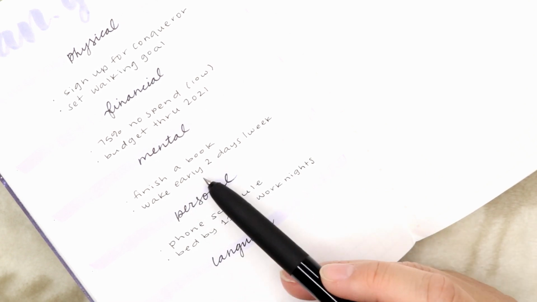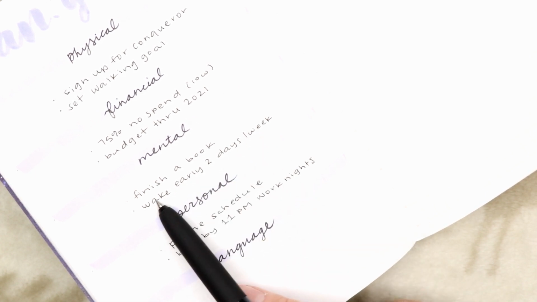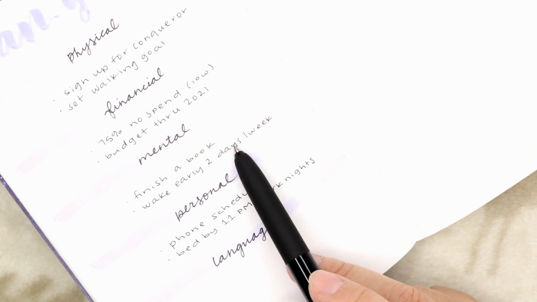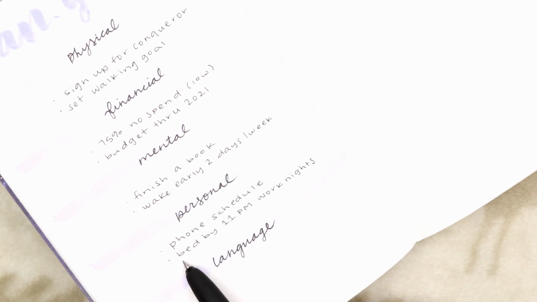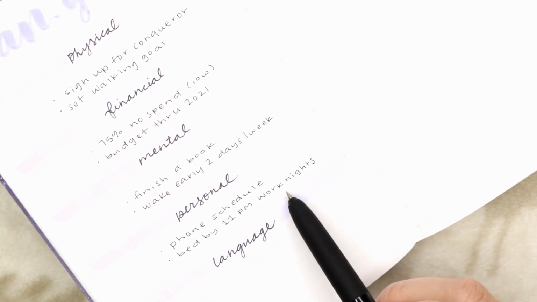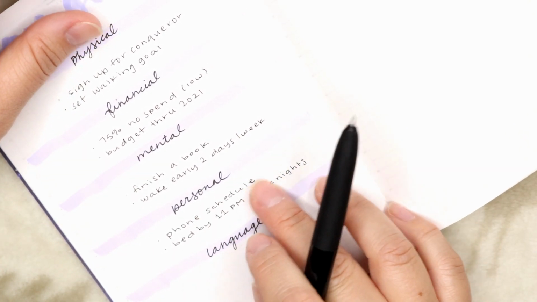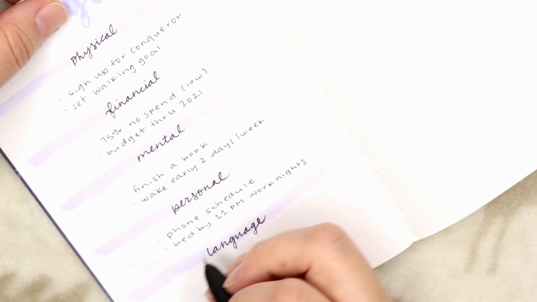The reason these two are different to me is because this is not necessary for me. If I don't wake up early these 2 days a week, I won't necessarily be in the best mental space, but I can still function. Whereas if I go to bed later than 11 p.m., and I would like to be in bed, not necessarily sleeping, by 11 p.m., if I don't do this, I am a bit of a mess on work days. So this is kind of more of a personal thing. I would like to do this every night, but that doesn't always happen.